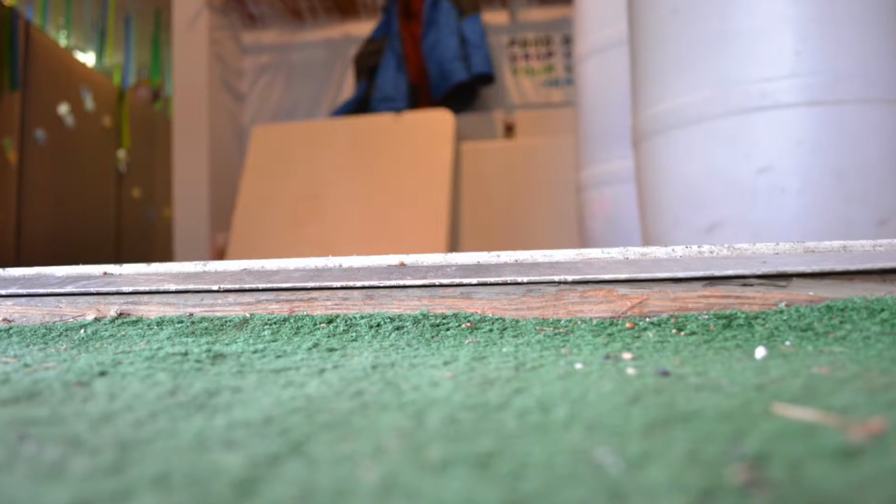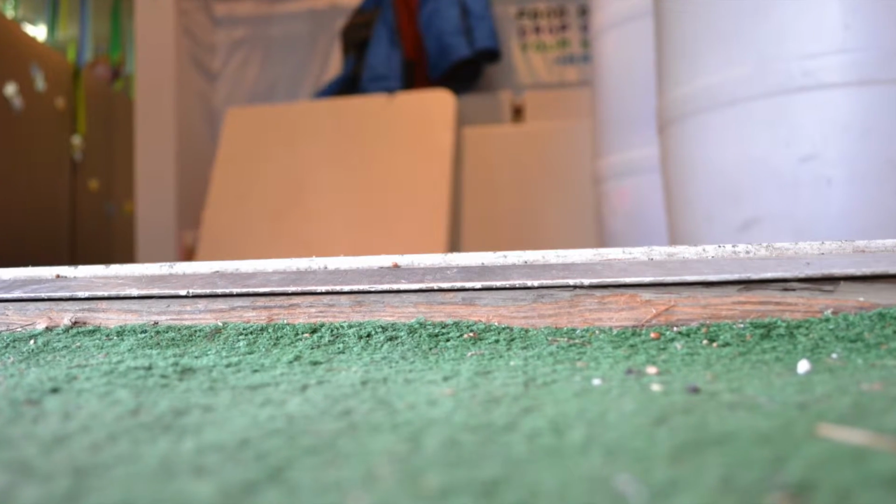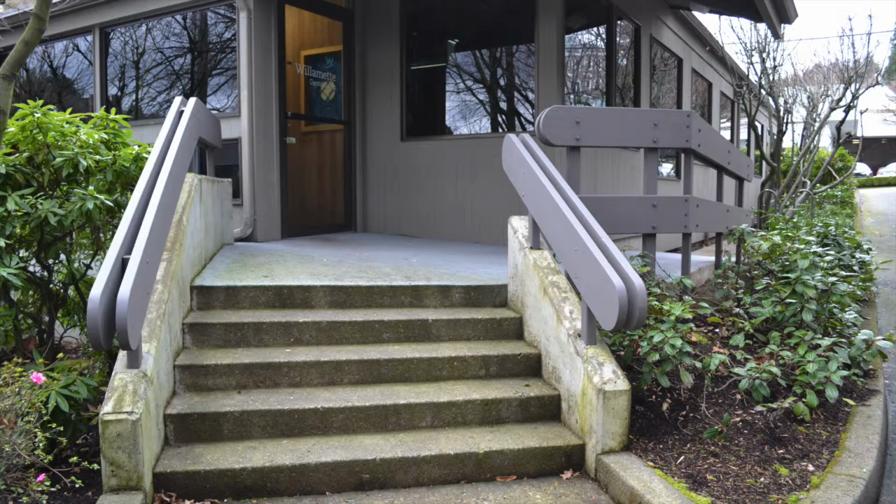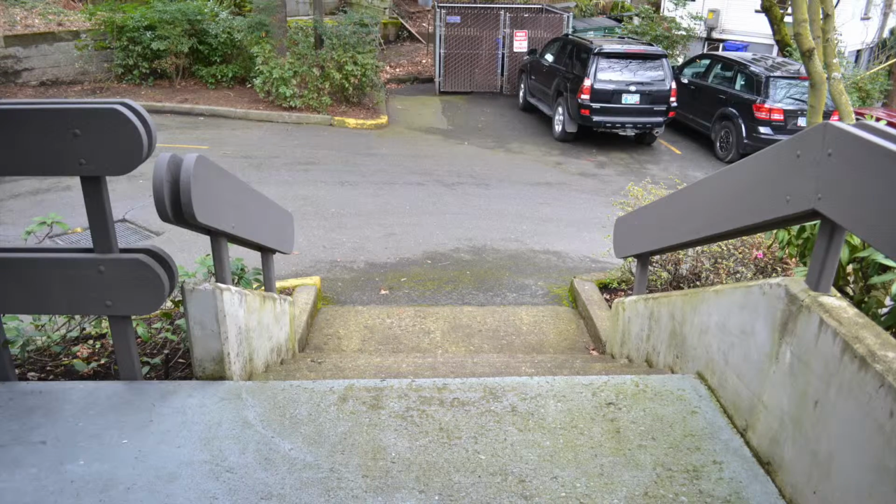Thresholds are a major tripping hazard. Anything over a 1/4 inch can throw a wheelchair user or someone who uses a walker to the ground. Here, a simple threshold ramp fixes the problem. Stairs can be a hazard for people with low vision if there's no detectable warning or bold color changes indicating that they're there.